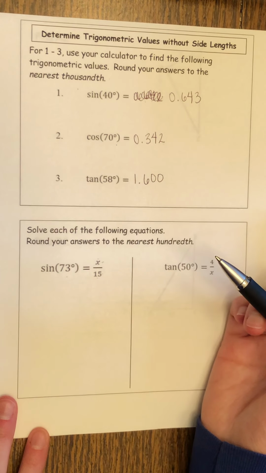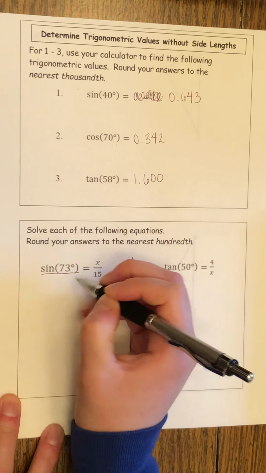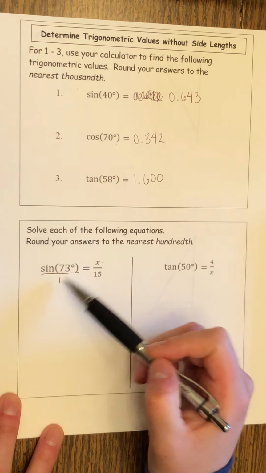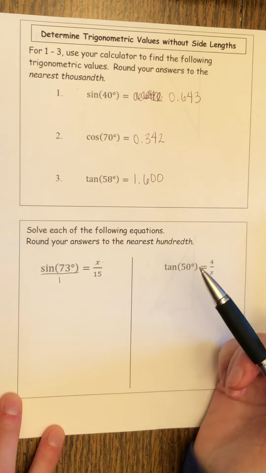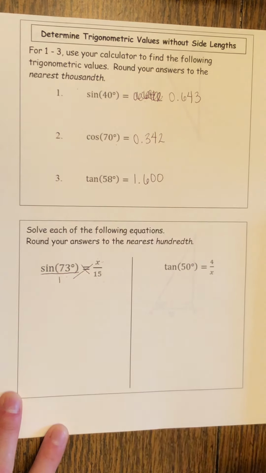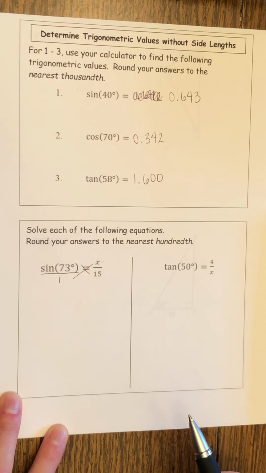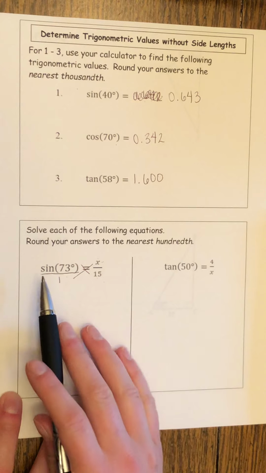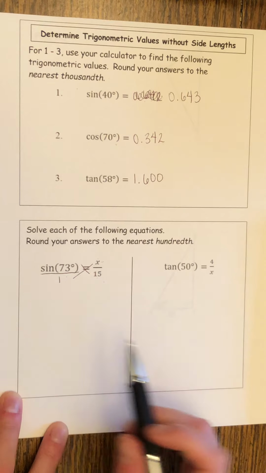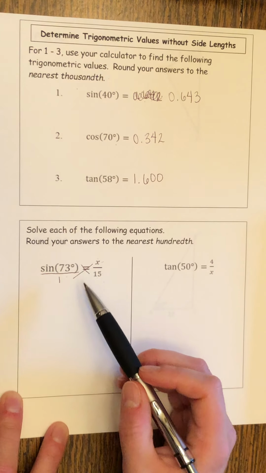I am going to go through these problems a little bit particularly. What I like to do is actually make this look like a proportion, a fraction equal to a fraction, because we just spent a long time talking about proportions, and we know that we can cross multiply in order to solve a proportion. And I'm going to do that. I don't want you to maybe use your calculator a little bit too quickly. I know I could put in the sine of 73 in the calculator, but I'm going to talk about why I'm not doing that in a second here. So the first thing I'm going to do is cross multiply.